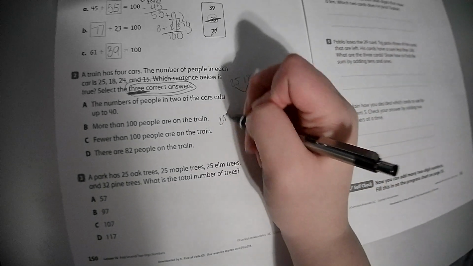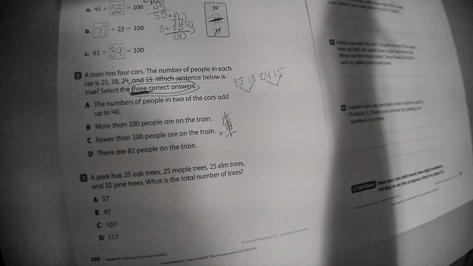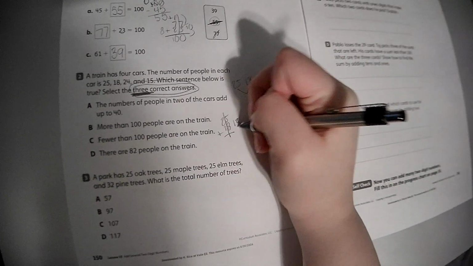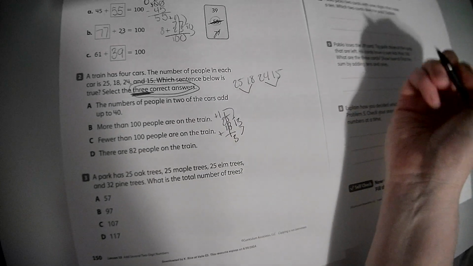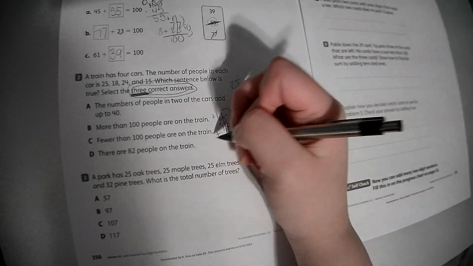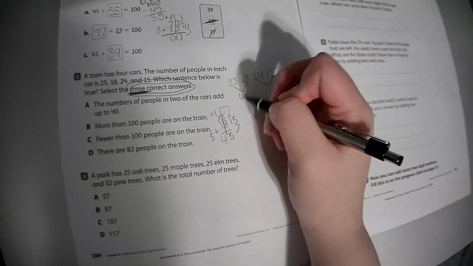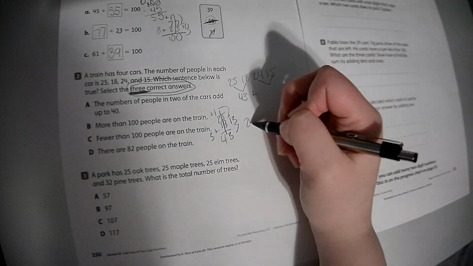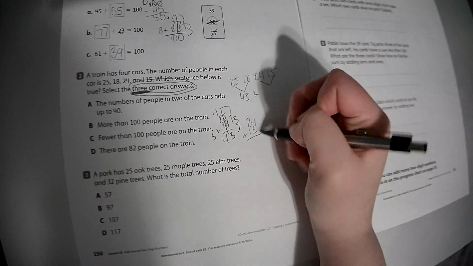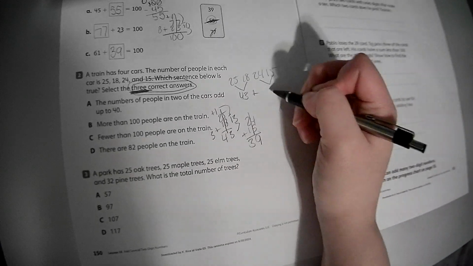So 25 and 18. Add them together. 8, 9, 10, 11, 12, 13. 1's go down in the basement. 10's go up in the attic. 1 plus 2 is 3. 3 plus 1 is 4. So 43 is the first part. Now we got to do this one. So 24 plus 15. 5, 6, 7, 8, 9, and 2, 3, 39.